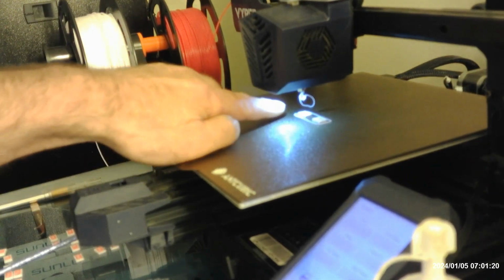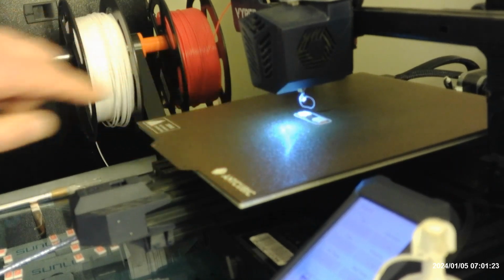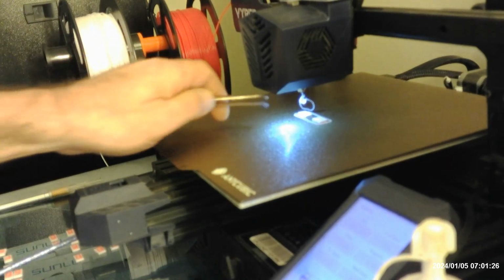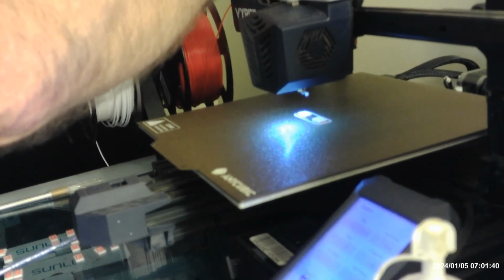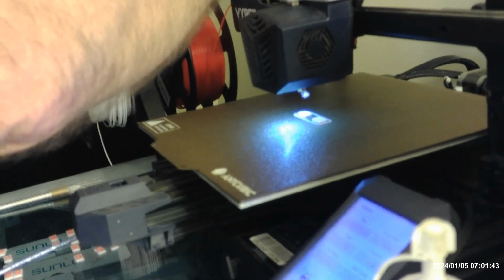Okay guys, my battery was running low again on the camcorder, so I decided to plug it in and stuff. So I think you can see that there's white filament at the bottom there, and what I do is I take my tweezers and remove it, and then what I do is I force in more of the red so that it pushes out the rest of it. You can see it dropping down. I see red coming out now too.